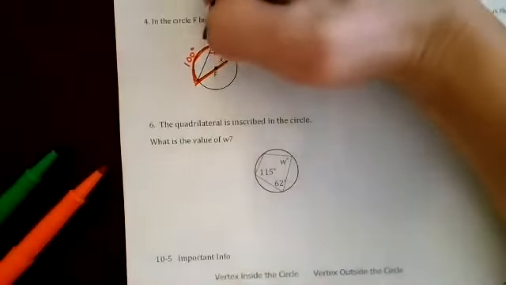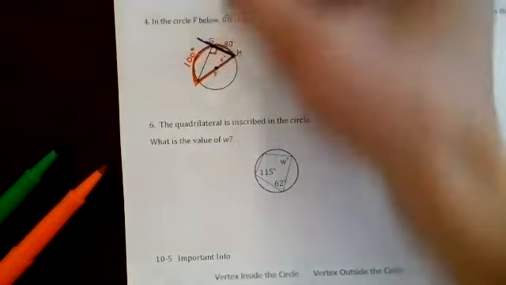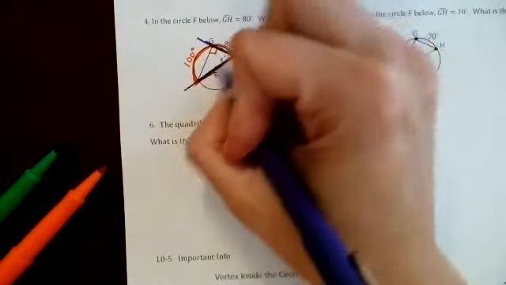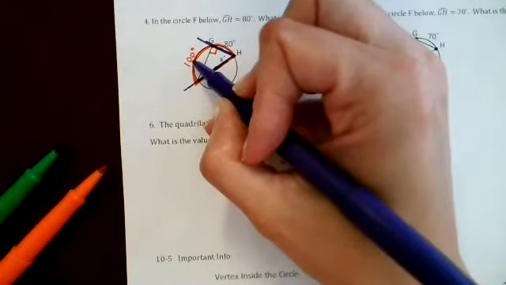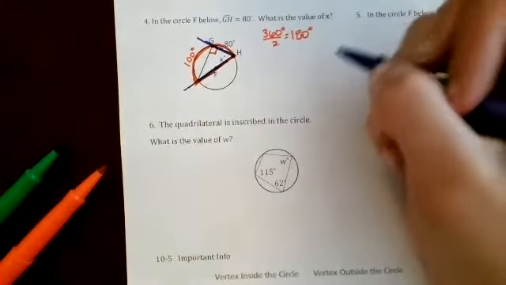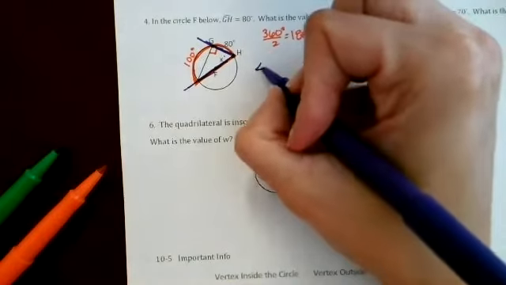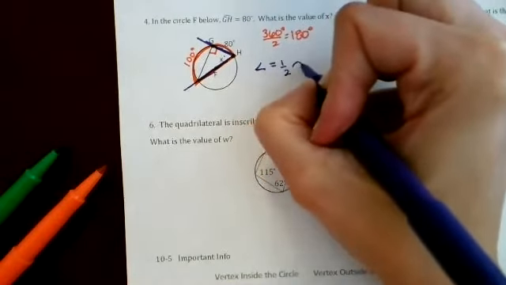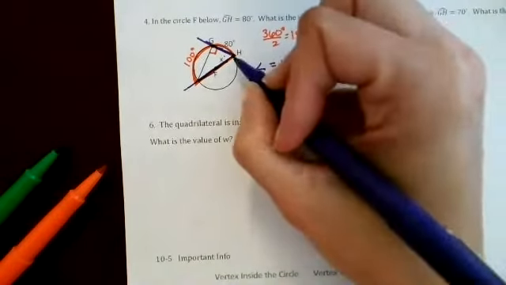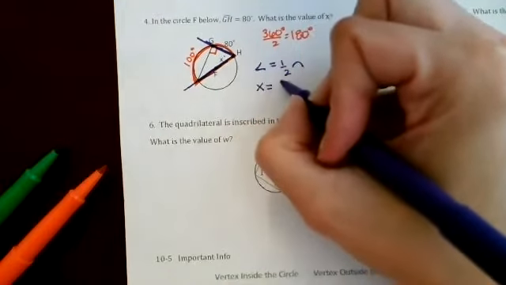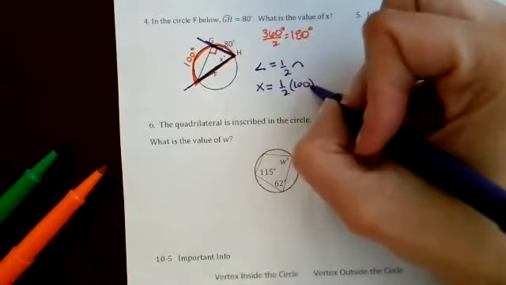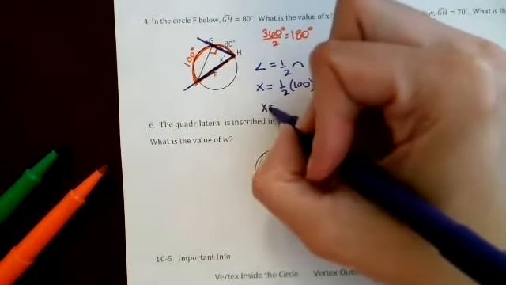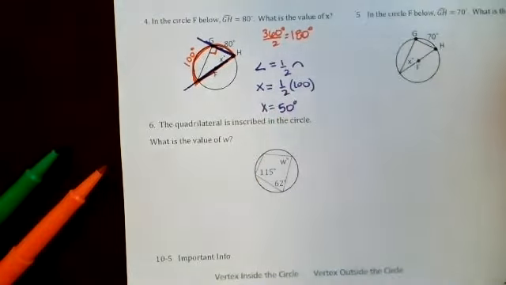So x is in this angle here. It's intercepting the 100. When we do inscribed angles, we learn the angle is half the arc. So I don't know the angle, that's my x. It's half of the intercepted arc, half of 100. So x is going to be 50 in this case.